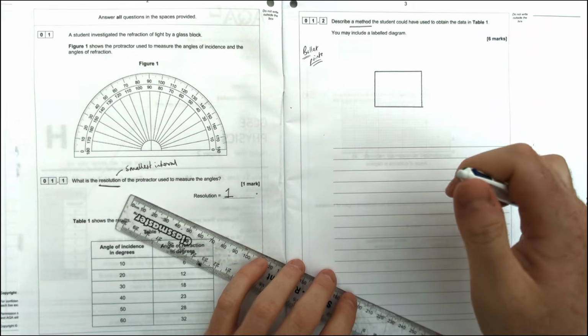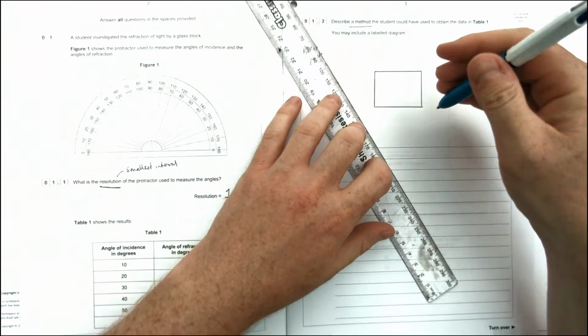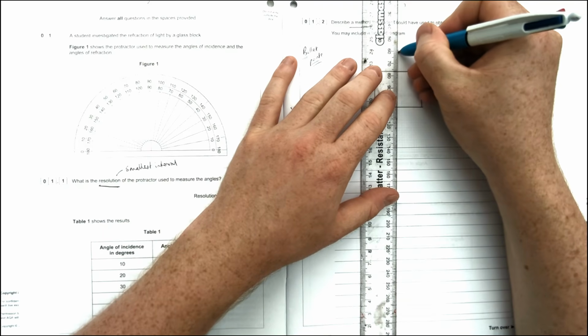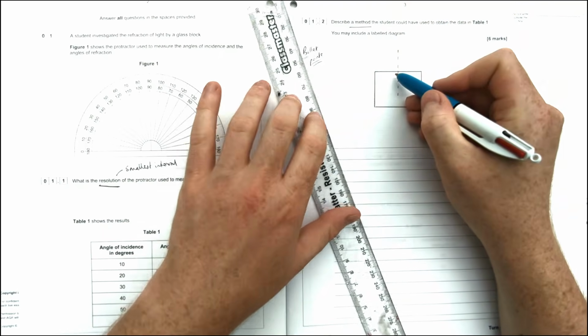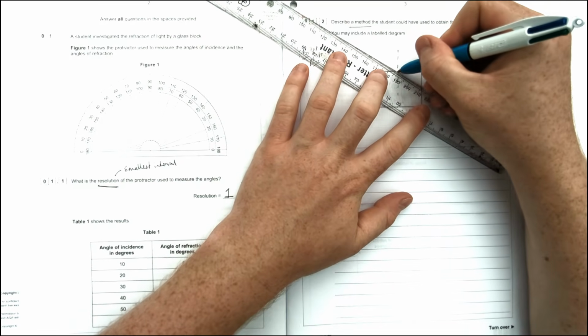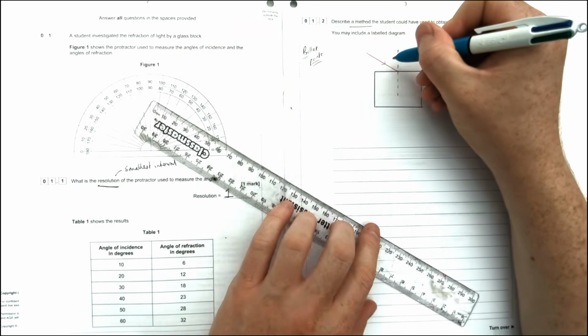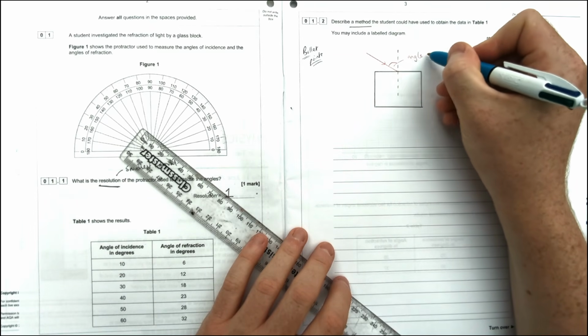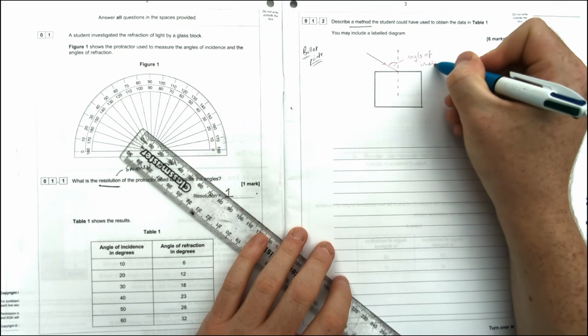So in essence, what we do is we have the ray of light coming in. However, we've got to draw on what's called a normal. So normal is at 90 degrees to the surface that it's entering at. And when we measure the angles, it doesn't really matter what angle this one is here because it's just a diagram, then we measure the angle of incidence is the angle between the ray and the normal. That's why we draw a normal on, so we can measure this angle here.